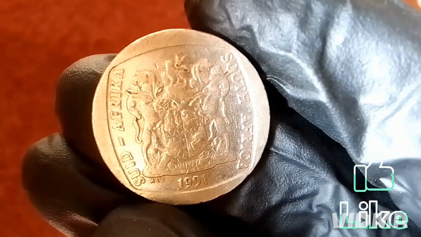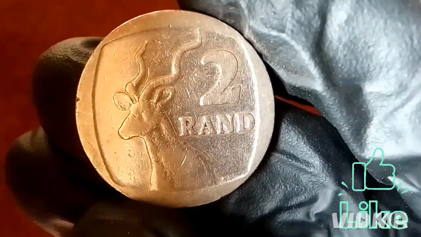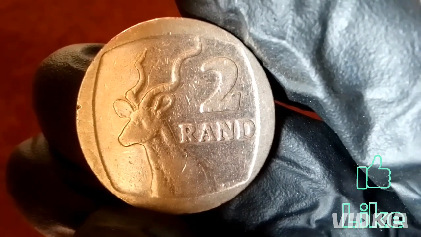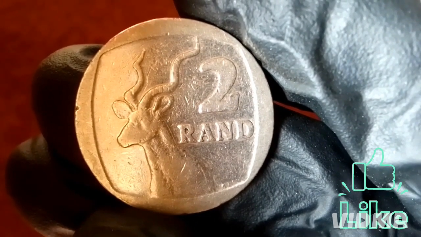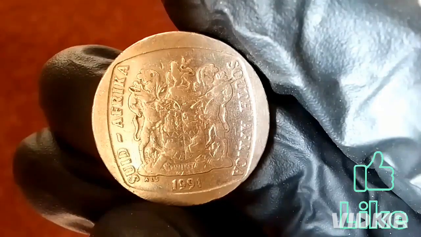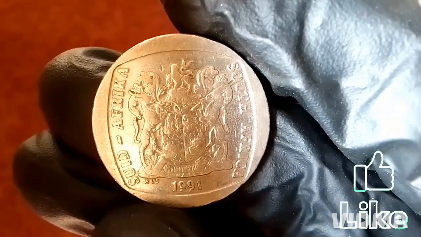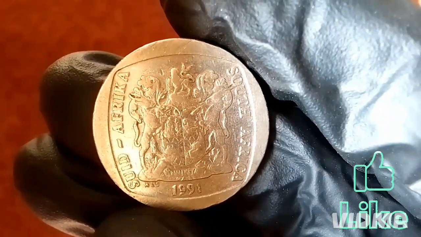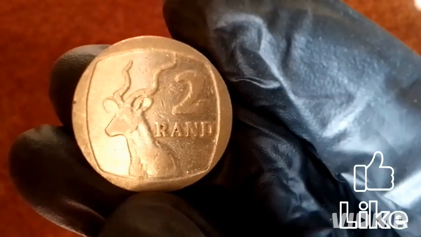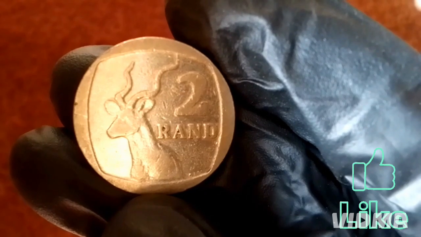Segment 8. Final thoughts. So, is your 1991 2 rand coin worth thousands? Probably not, but is it a cool piece of South African history that's worth holding onto, especially in great condition? Absolutely. Coins like these are more than just currency. They're tiny, durable time capsules. They reflect the politics, economy, and culture of the times they were made. And sometimes, they surprise you with hidden value, so next time you're going through your change, take a second look. You never know what you might find.